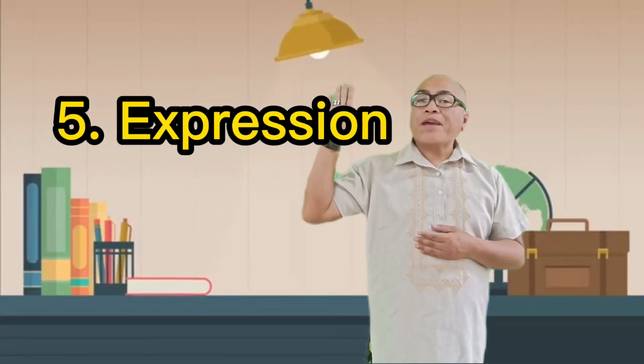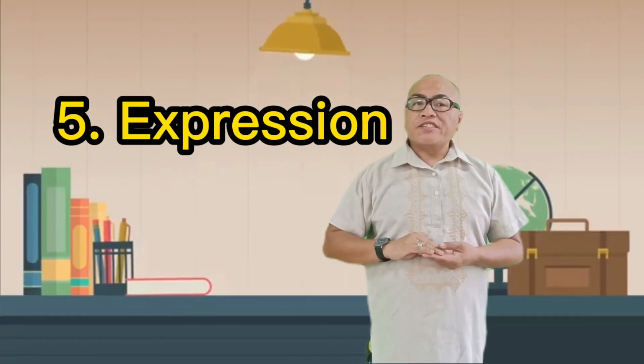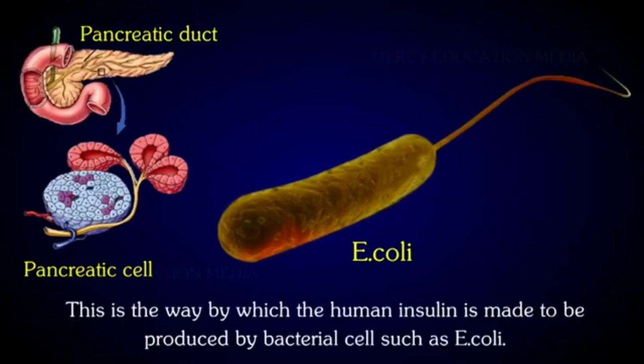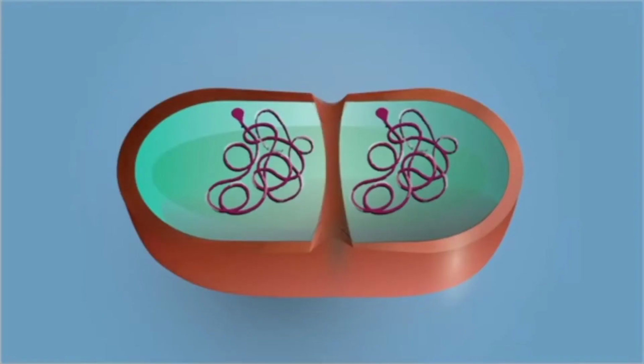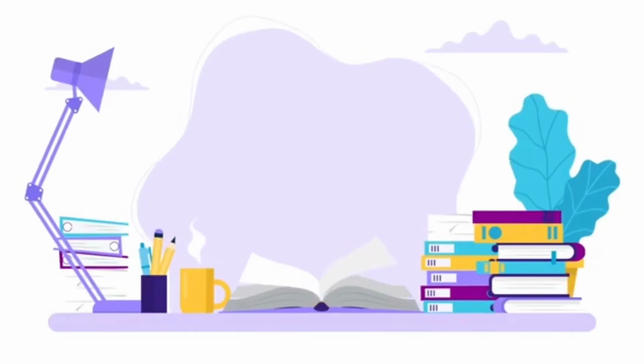And number 5. Expression. Plasmid will produce the polypeptide coded for by the donor DNA. Bacterial cell reproduces by binary fission. Bacterial cell produces the polypeptide coded for by the donor DNA.